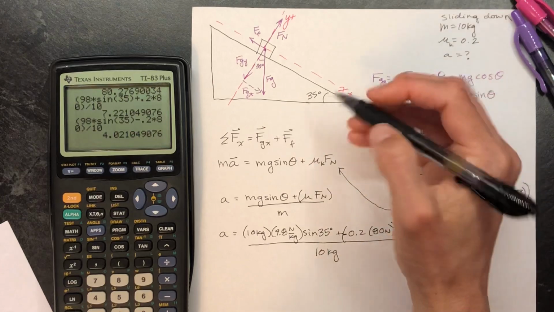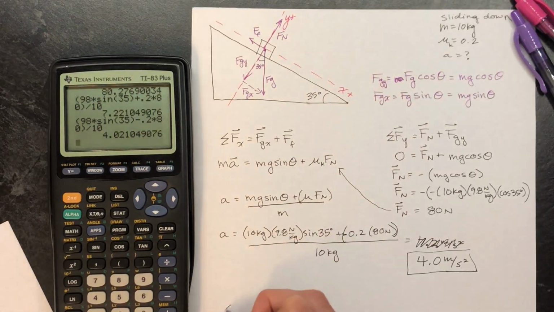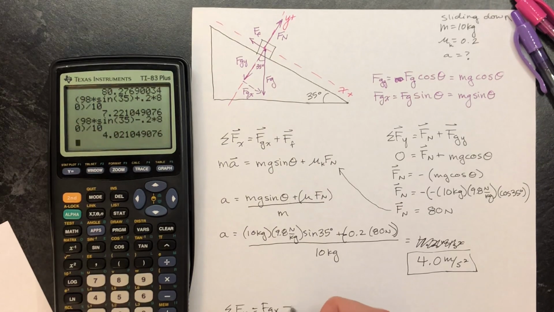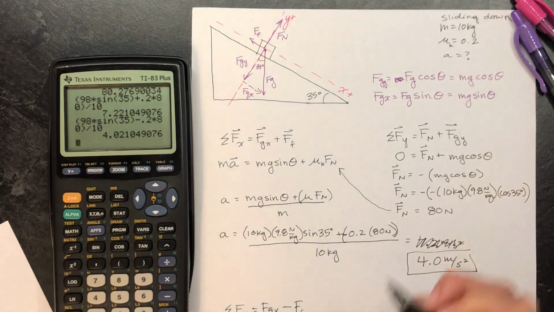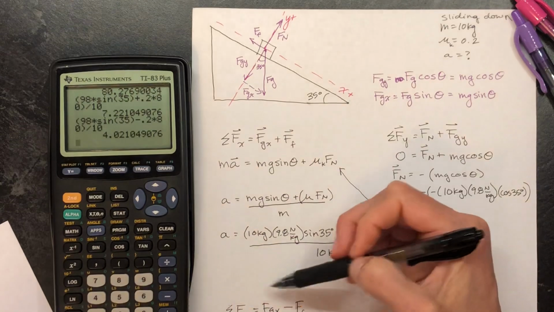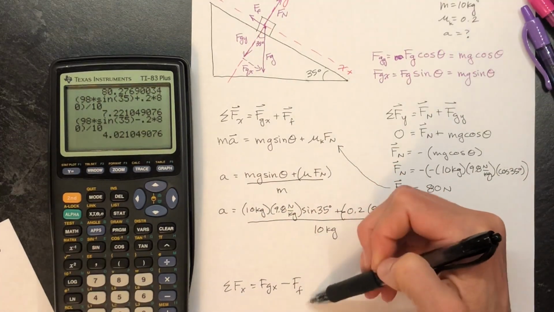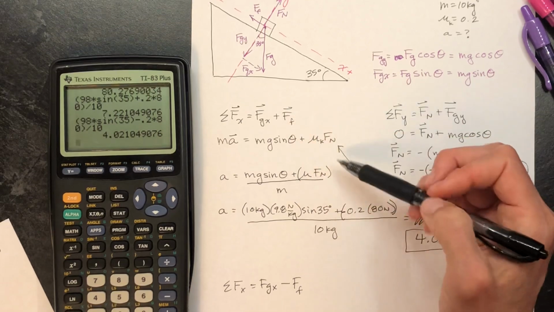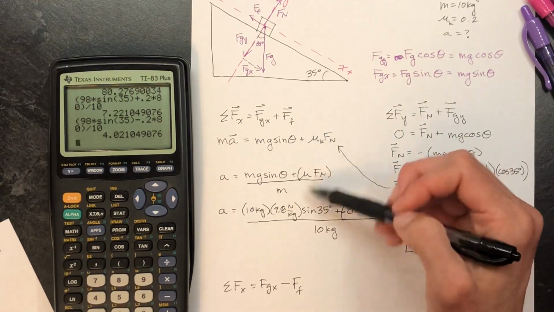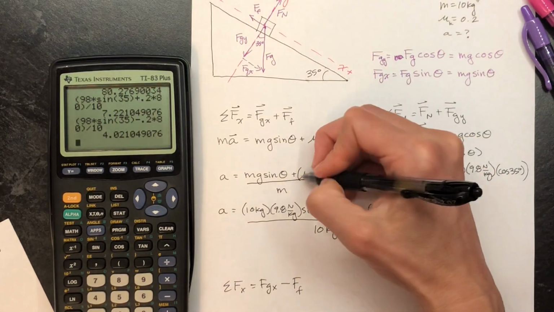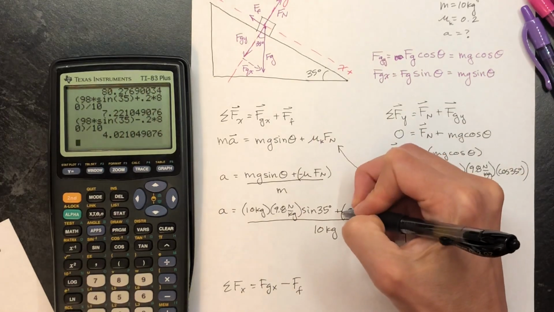Another way to write this would have been to write the sum of the forces in the x direction equal force of gravity in the x direction minus force of friction. So you write it without the vector symbols on top, and then you would just plug in the positive number there. But since I wrote it with vector symbols and used the addition, I have to insert a negative number here. So that was my issue.